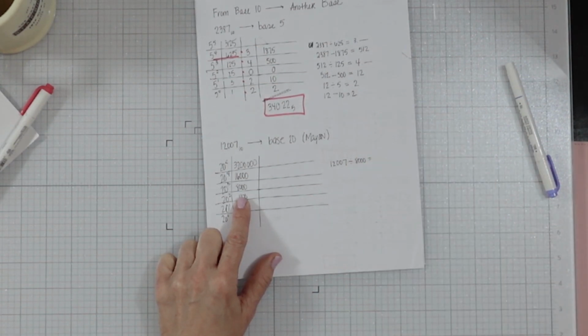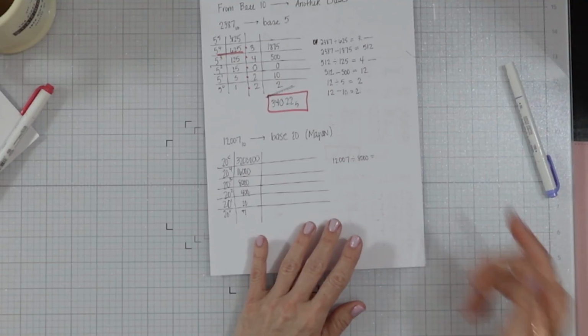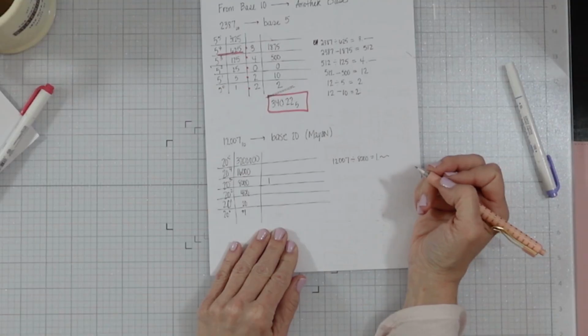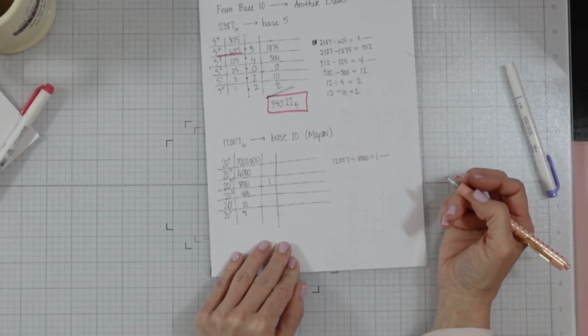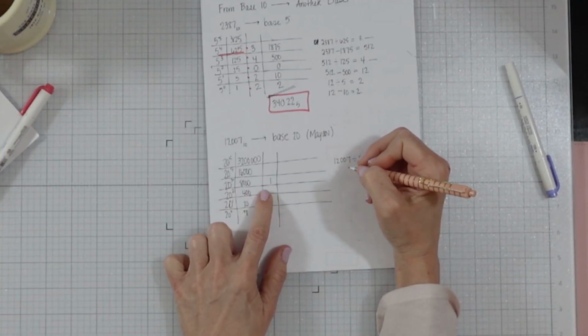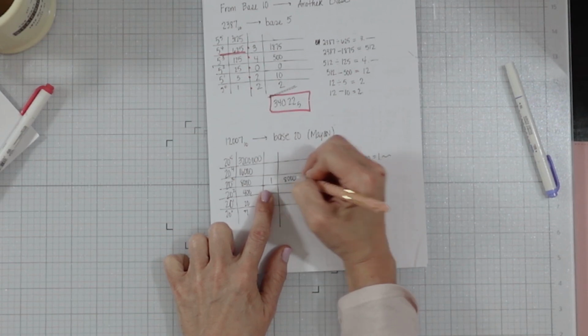And you should get 1 point something. So that 1 point something, okay, we're going to put that here. All right, then we're going to take 8 times 1. That will give me 8,000.